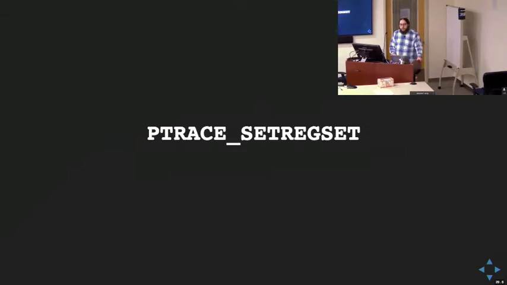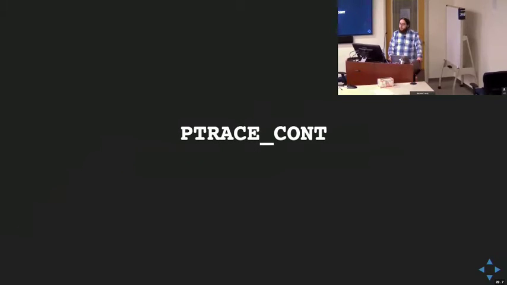We then set the registers on the process's main thread to our modified values, and we use ptrace cont to continue the process, which will have the effect of it executing the target function inside the process. We wait for the seg fault that indicates that it tried to branch to the dummy return address, and that way we know that our target function has completed running.